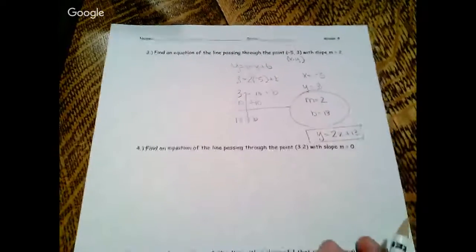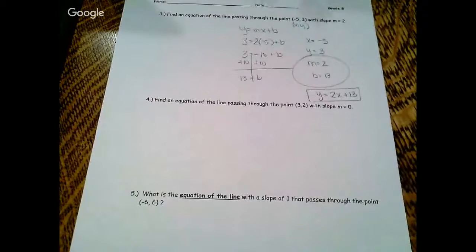Okay? All right, taking a look at 4, we need to find an equation of a line passing through the point 3, 2 with a slope m equals 0. I want you to give this one a try as well. Go ahead and pause the video. Make sure to enter your answer when you're done.